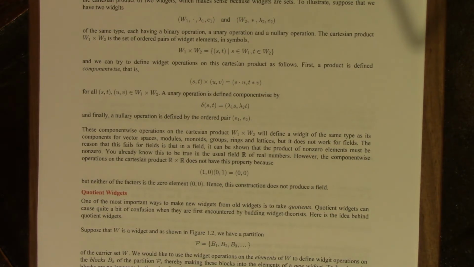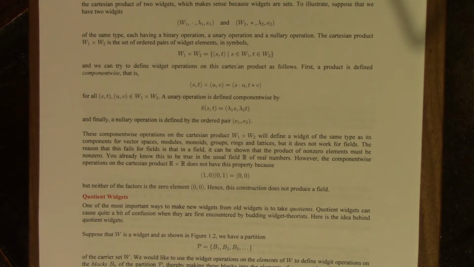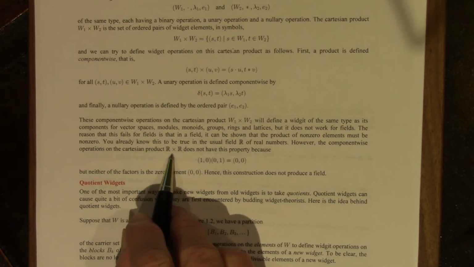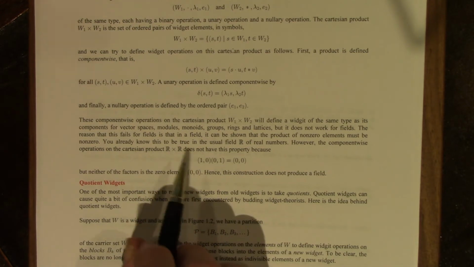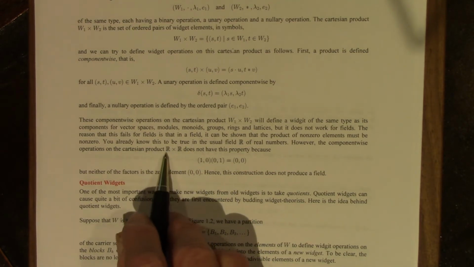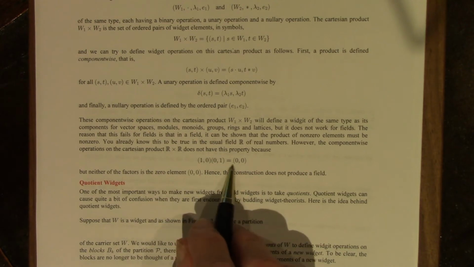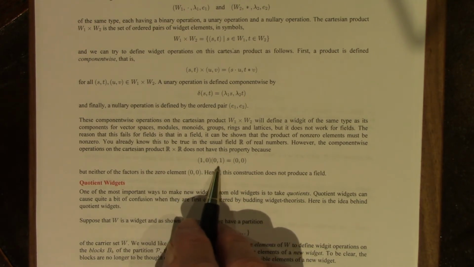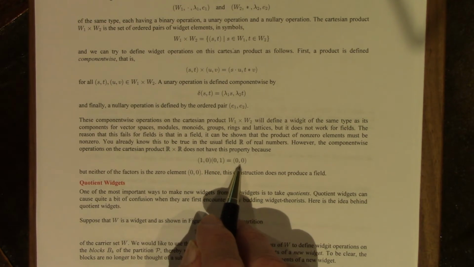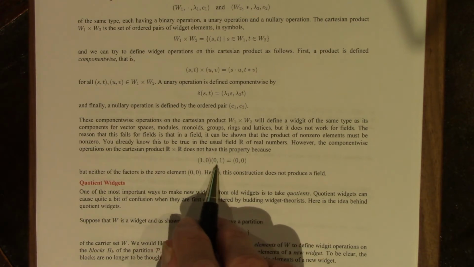And the reason it fails in the case of fields is that for a field, it can be shown, and it's quite easy to do, that the product of non-zero elements must be non-zero. You, of course, know this for the case of the real numbers. But what happens if we define these operations on the Cartesian product, R cross R? Well, look at this product. 1, 0 times 0, 1, we're taking the product component-wise, we get the 0 element, but these are non-zero.